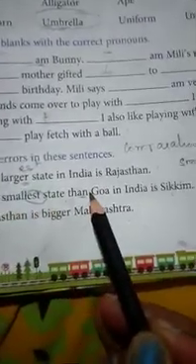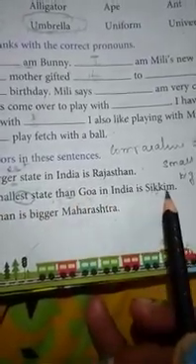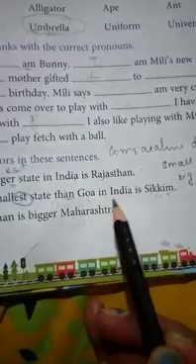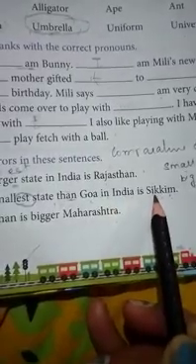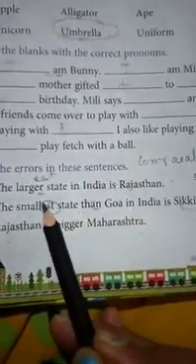So the smallest state than Goa in India is Sikkim. We are comparing between two states. When there is a comparison between two things, it has to be the ER form. So here it will be smaller state than Goa in India is Sikkim, rather than the EST form. So in India, Sikkim is smaller than Goa. That can be correctly written.